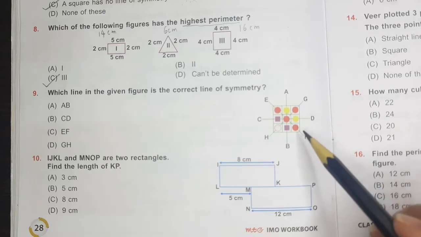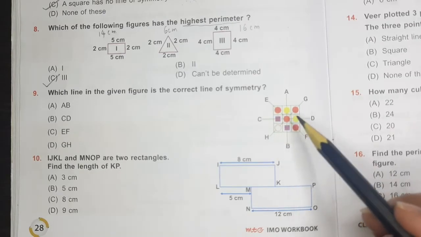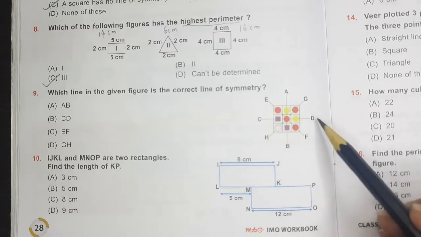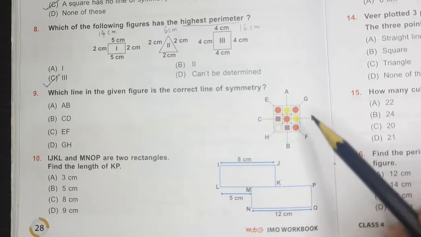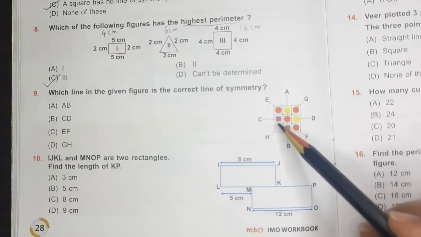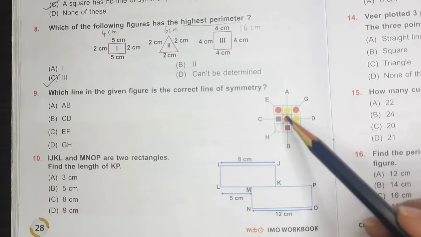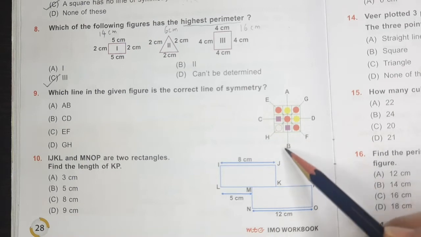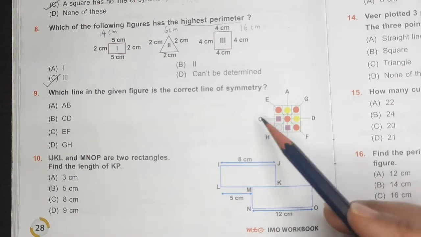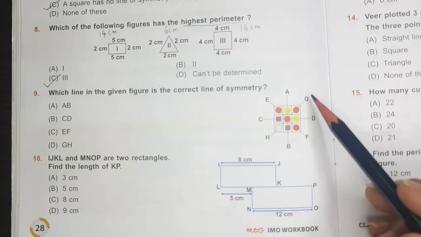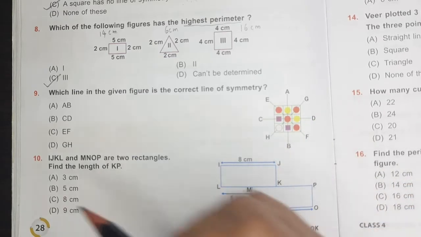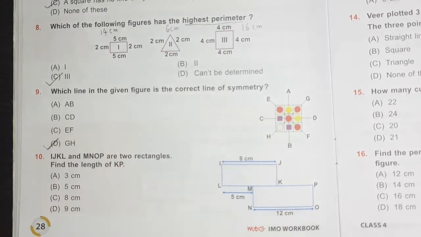CD, this is the same, but these two are not the same, so forget about CD. Then EF is not a line of symmetry because these are not overlapping each other if I fold it. Then AB I checked, this I checked, this I checked. Okay, so the correct line of symmetry is GH, which is option D.